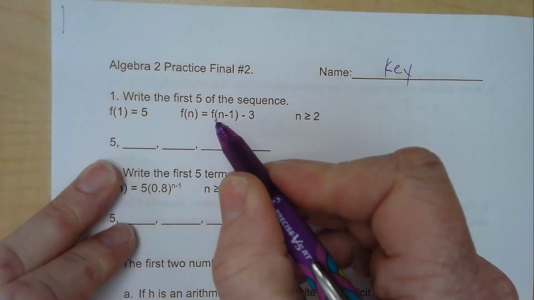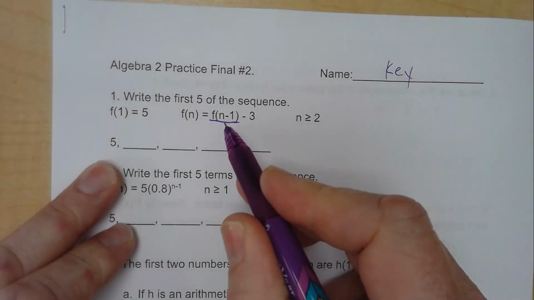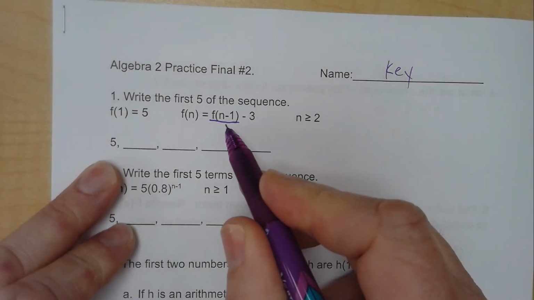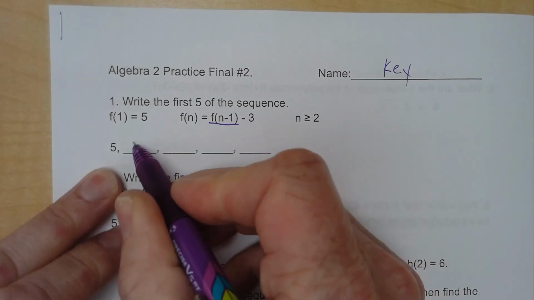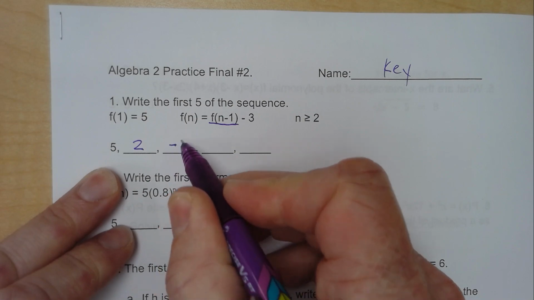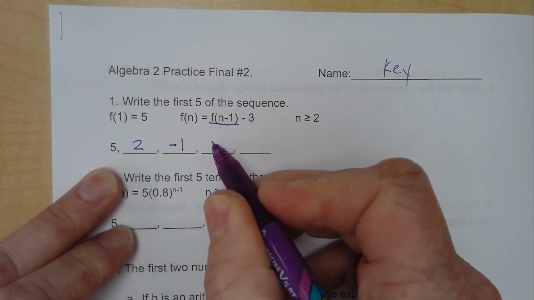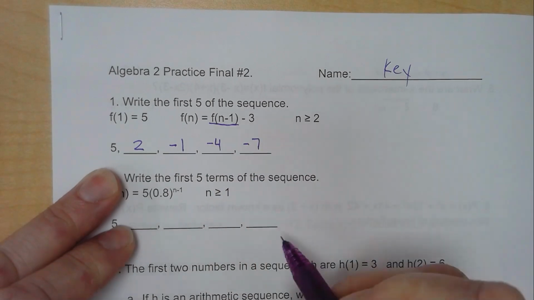And what are we doing? Well, this notation means whatever happened last, subtract 3. So it's the last term minus 3, the last term minus 3. So I go 2, I subtract 3, I go into the negative world, negative 1, subtract 3. Now I'm down to negative 4. Subtract 3. Now I'm down to negative 7.